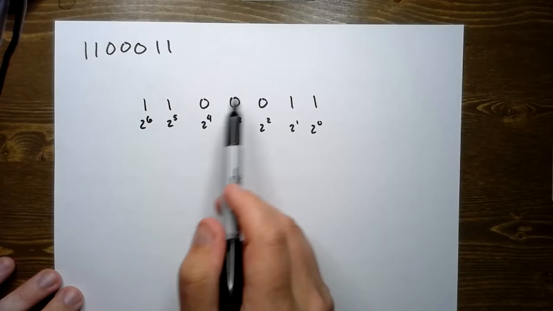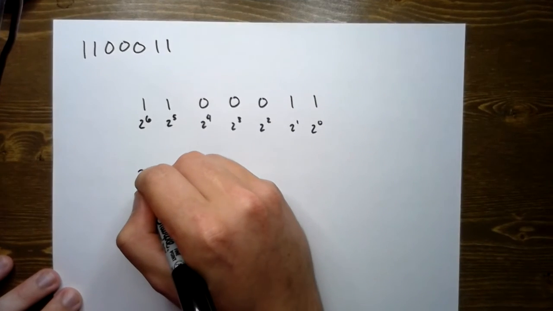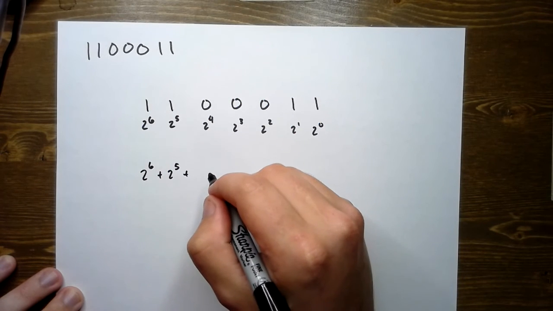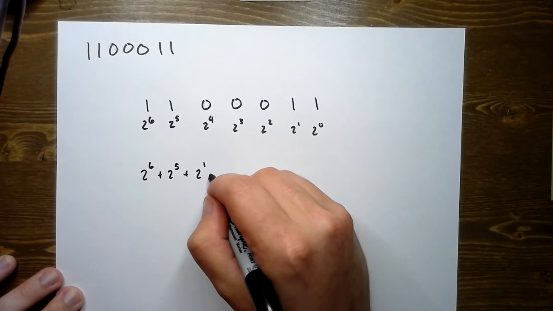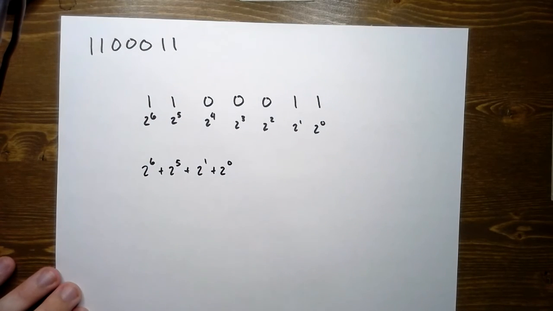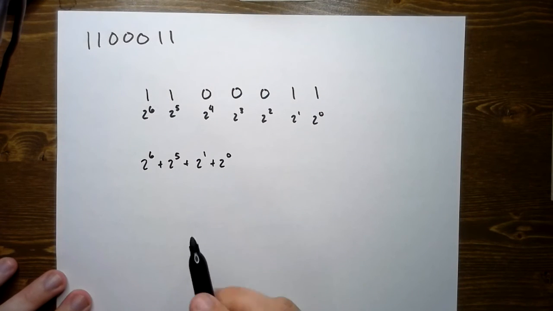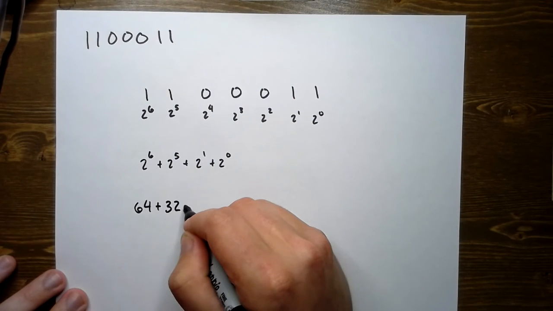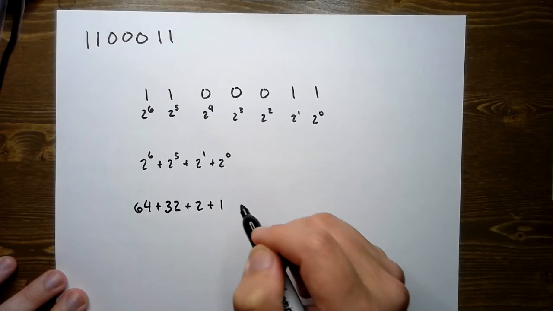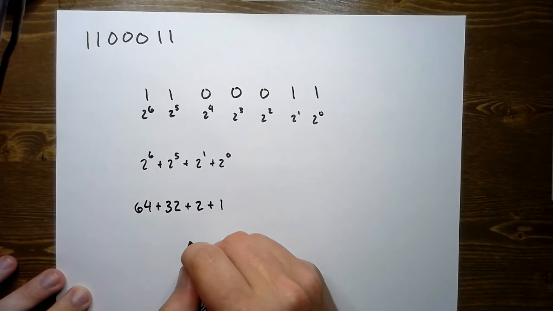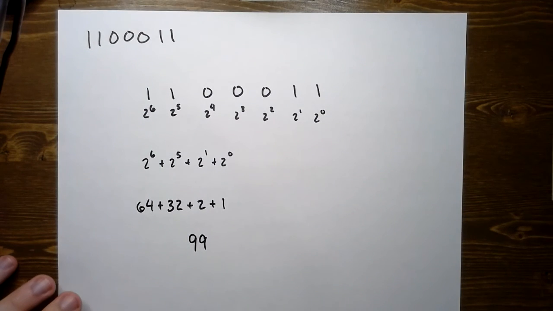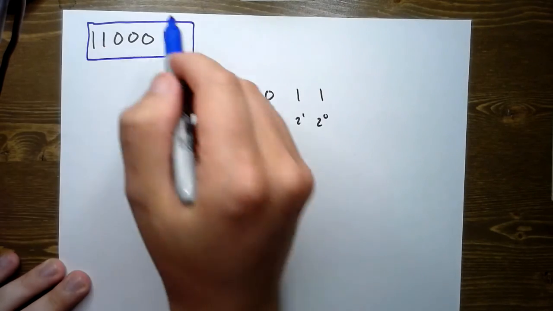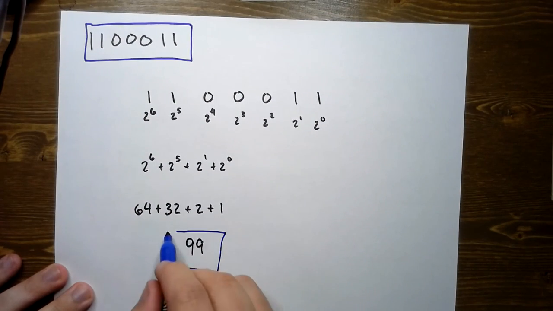So we can ignore the ones that are 0. So this is 2 to the 6 plus 2 to the 5 plus 2 to the 1 plus 2 to the 0, okay? So we simplify that out. We will get 64 plus 32 plus 2 plus 1. We add that together and we get 99, okay? So the binary number 1100011 is equal to 99 in decimal, okay?